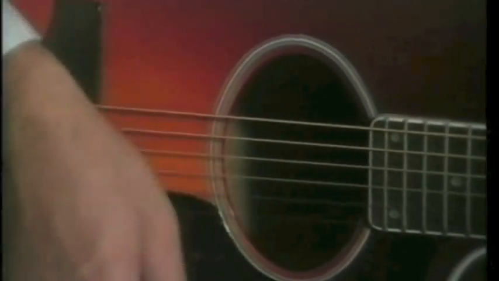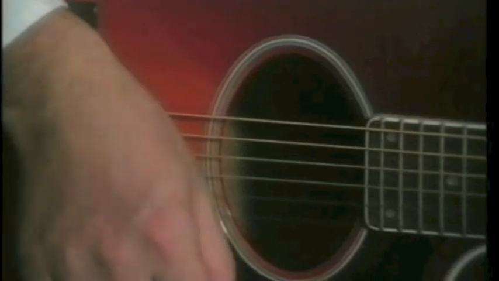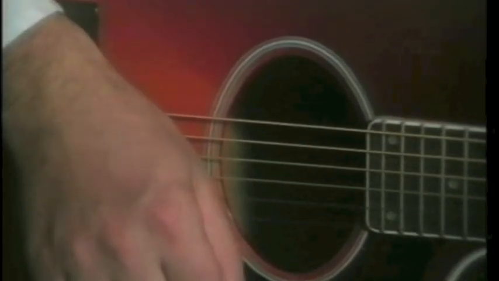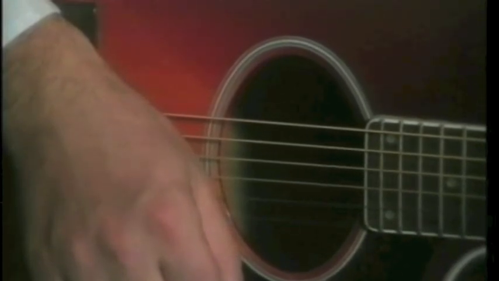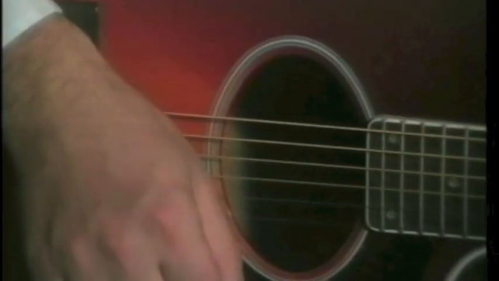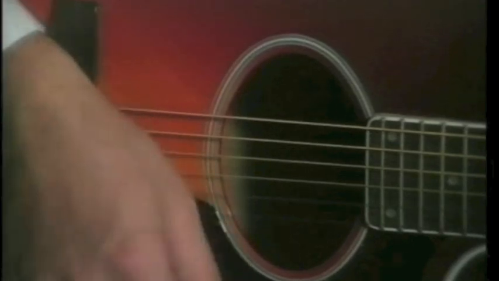That would sound like this. On a G chord, that would sound like this. So here's that progression: G, D, E minor, C, back to G, with that rhythm. 1, 2, 3, 4.